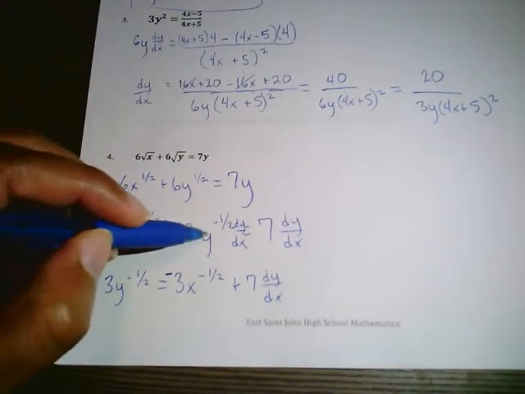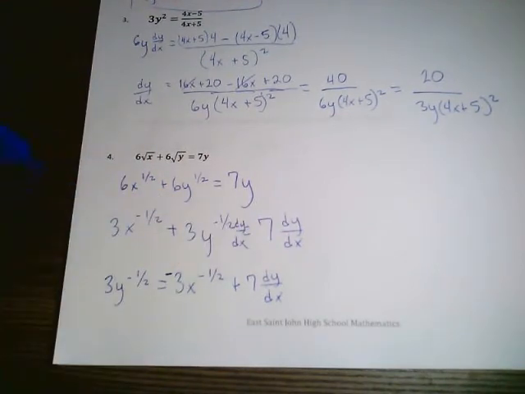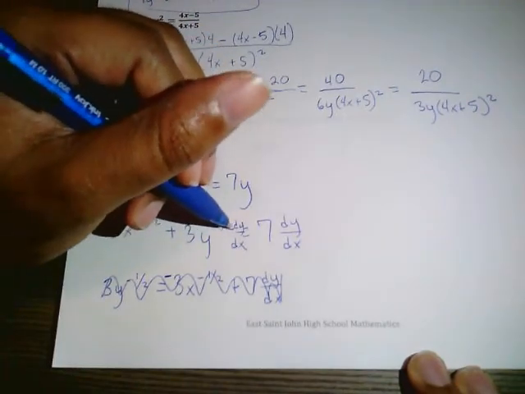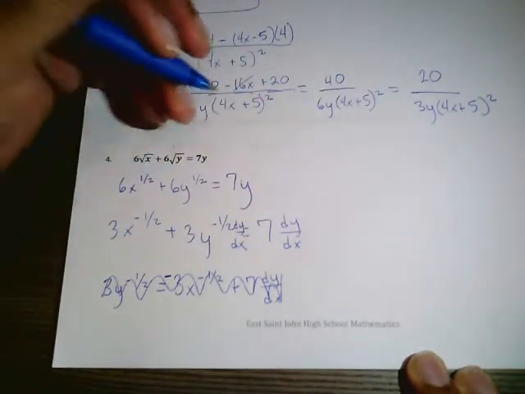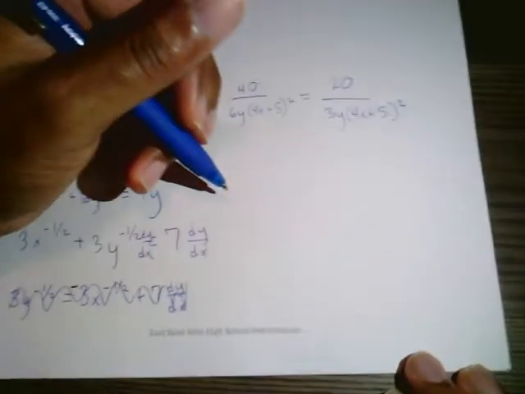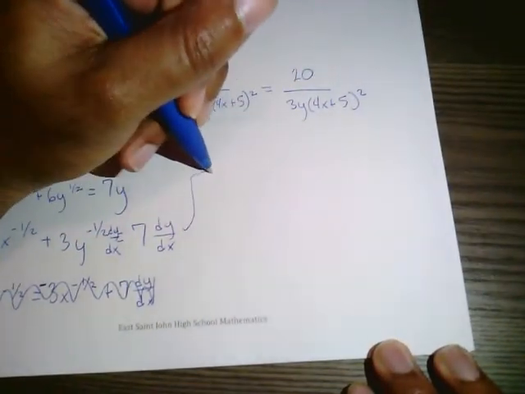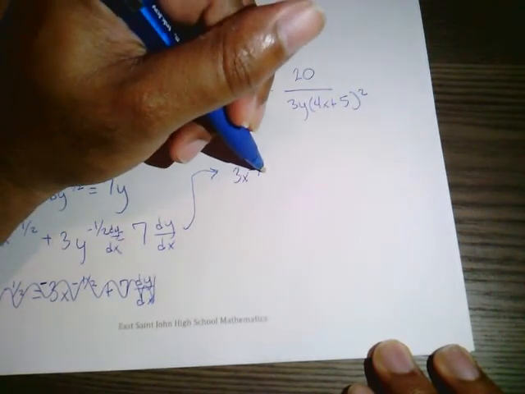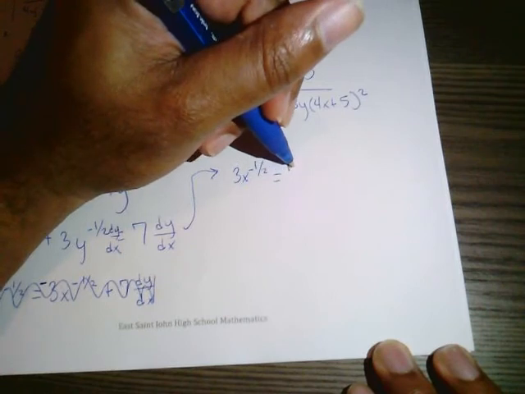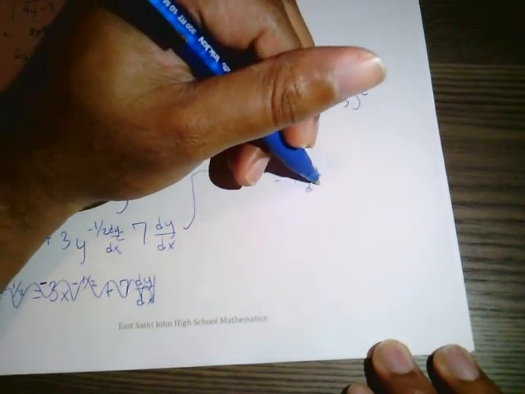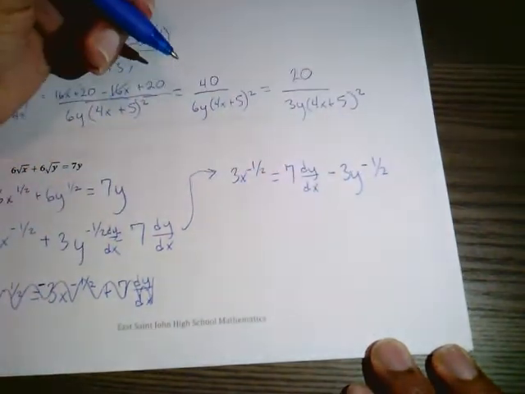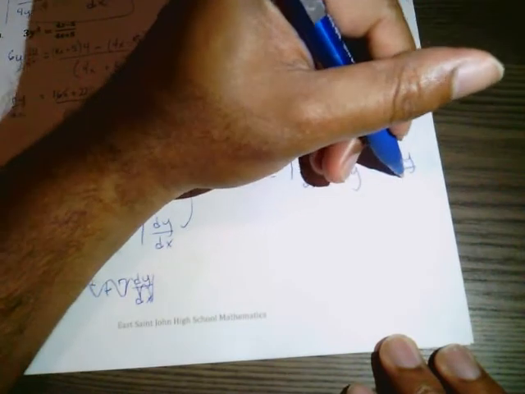And I realized I should have just moved the 3y over here instead of making it a little bit more complicated. So let's go back and fix that. So we'll just move the 3y to the negative 1/2 to the right hand side. So going over now, we'll have 3x to the negative 1/2 equals 7 dy dx minus 3y to the negative 1/2 dy dx.